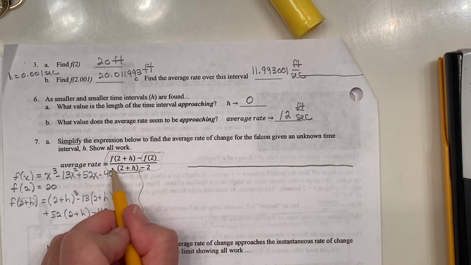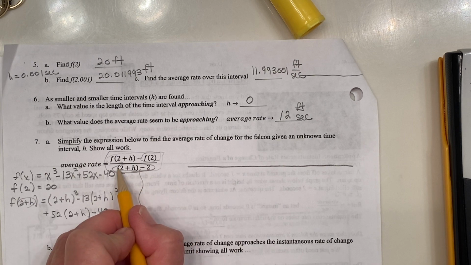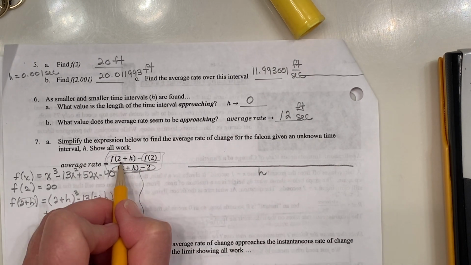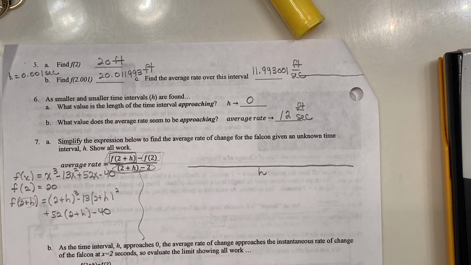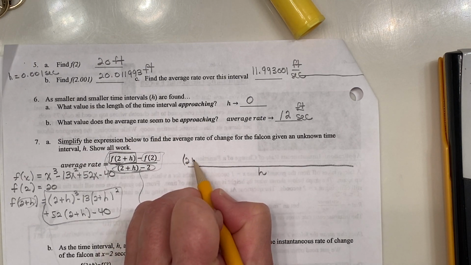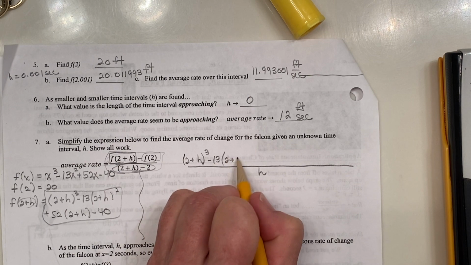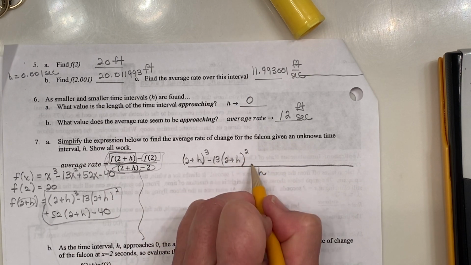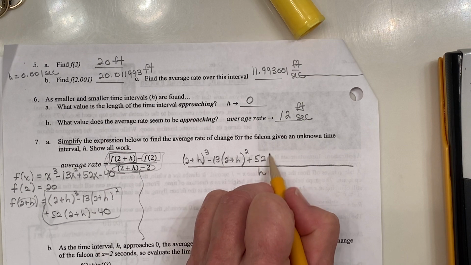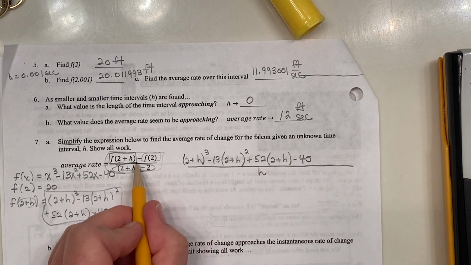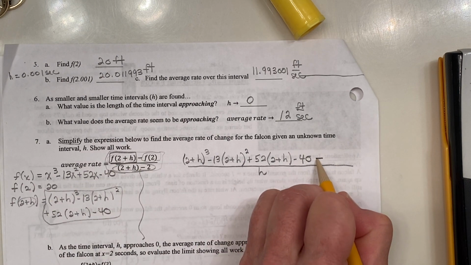Okay, so in the denominator, I'll go ahead and clean that up. If I remove the parentheses, the 2's will cancel, and I just have h down here. Where f of 2 plus h is, I'm going to replace it with its equivalent notation here. Right, then I have minus, which goes here.